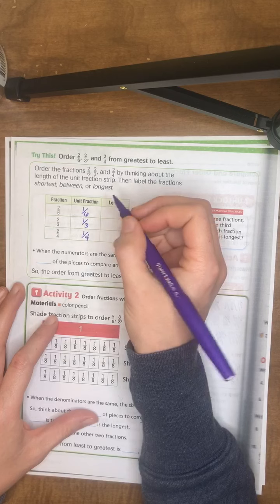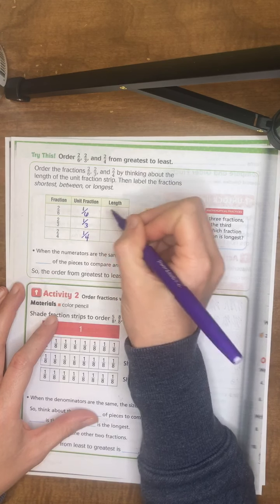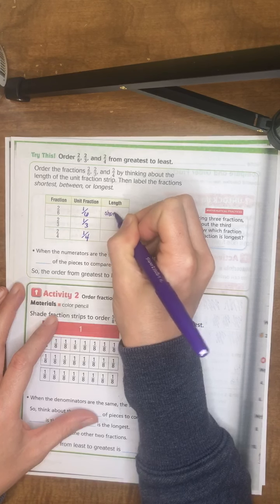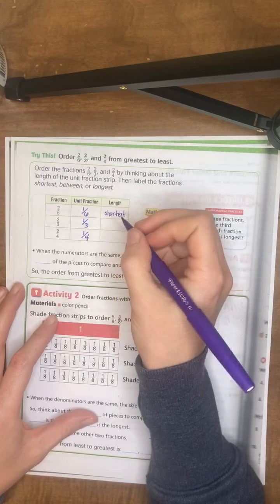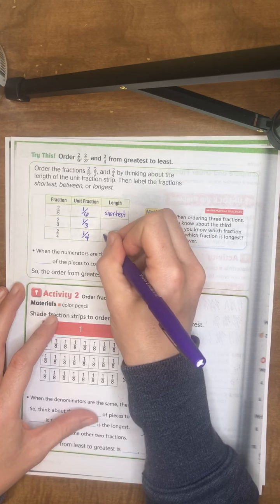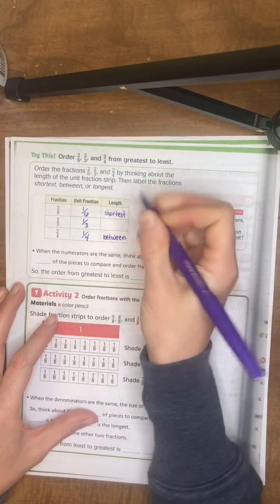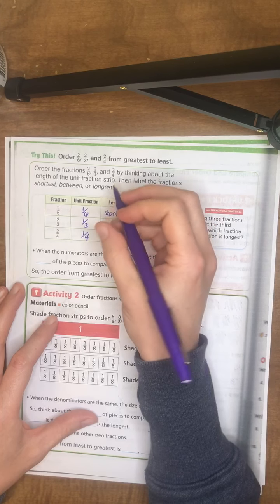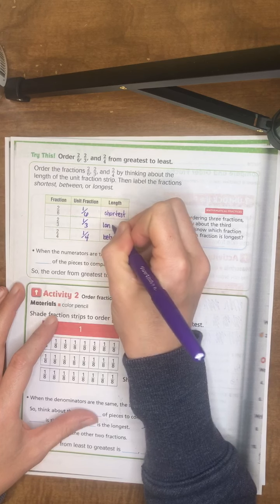So that means that 2/6 would be the shortest. 2/4 would be between, and 2/3 would be the longest.